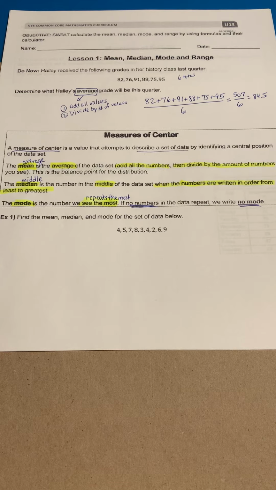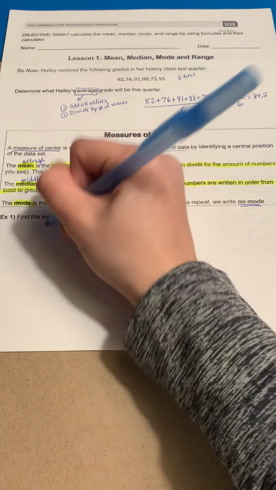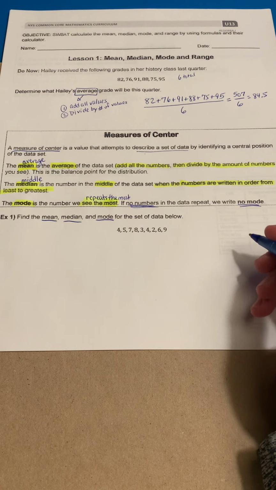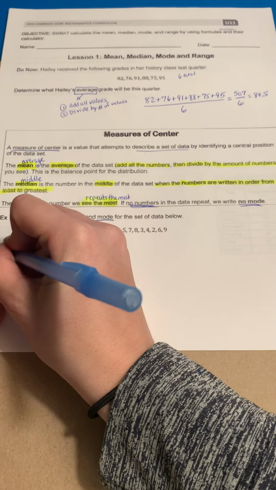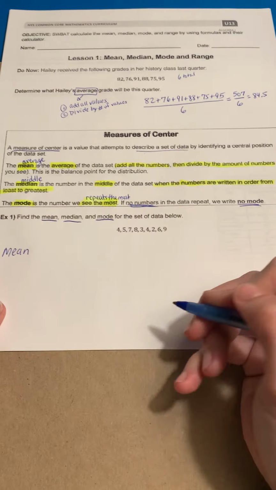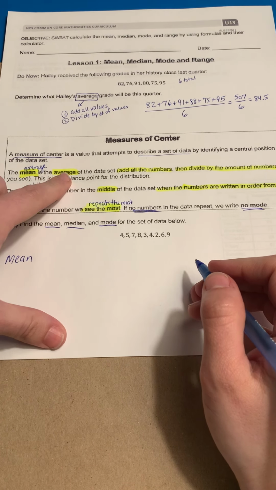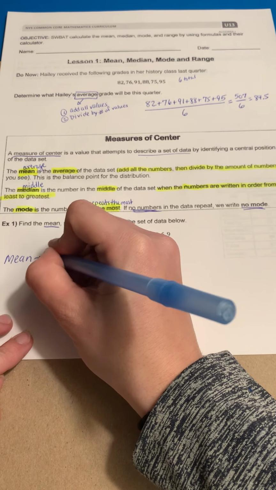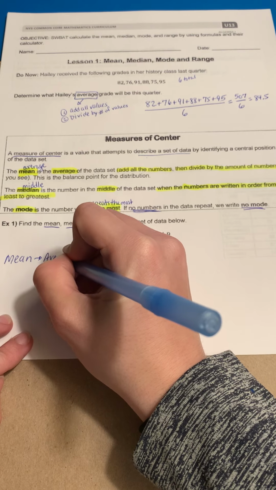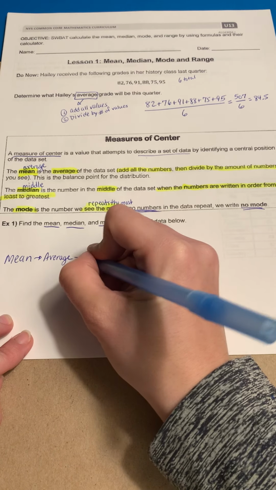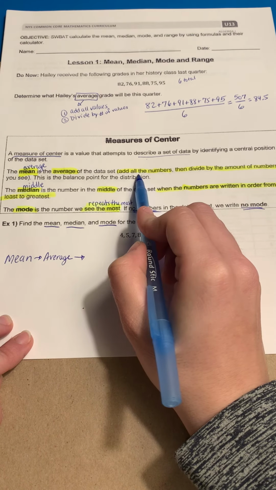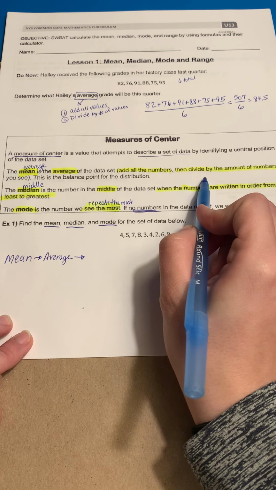Okay, so example 1. Find the mean, median, and mode for the set of data below. All right, well, let's start with the mean. We said above that the mean means the average. So I'm just going to put a little arrow and write average here. They go hand in hand with each other. Well, the average means that I'm going to add all my numbers and then divide by the amount of numbers.